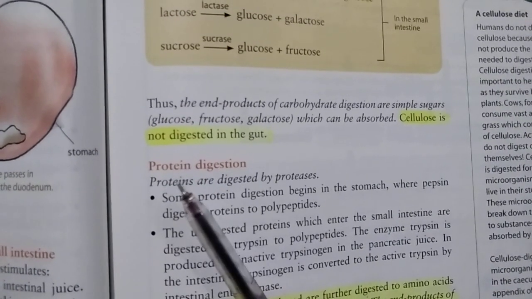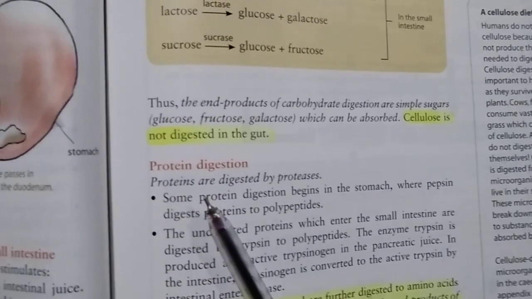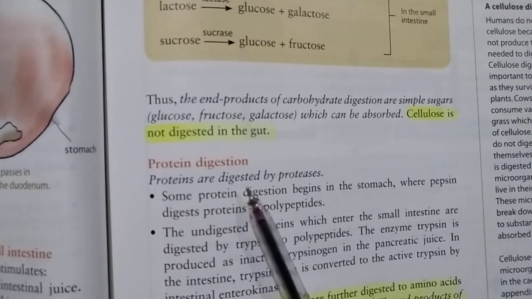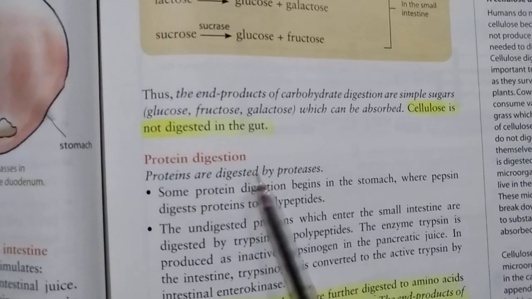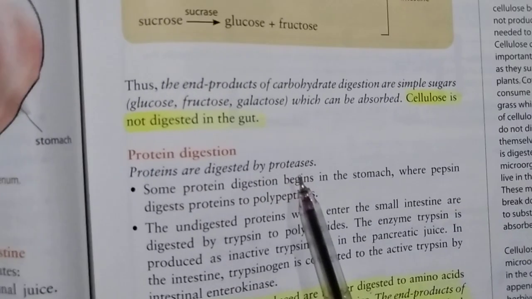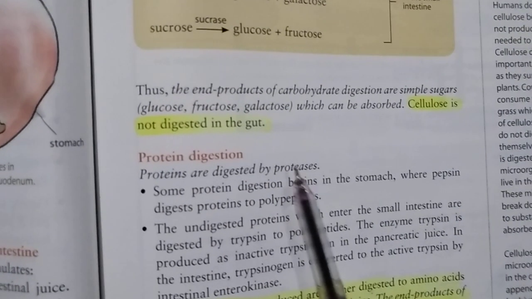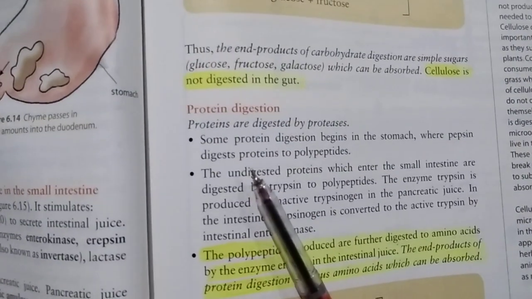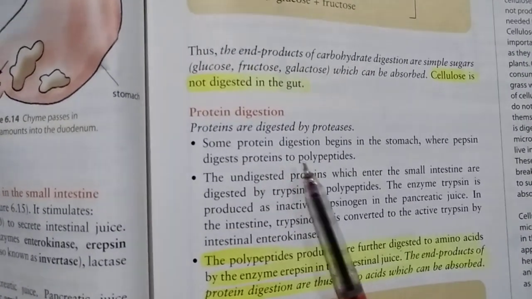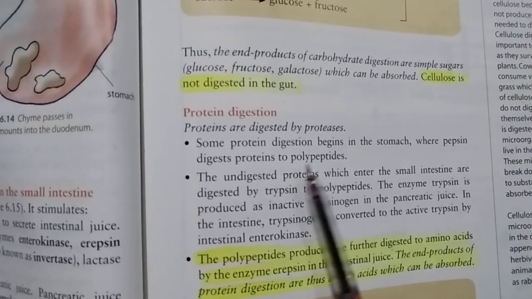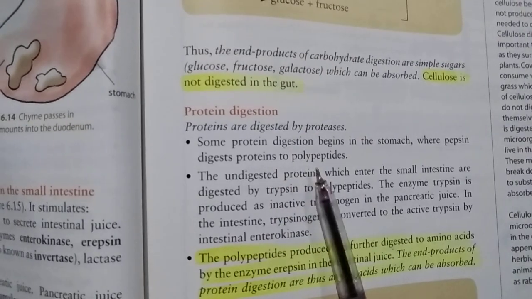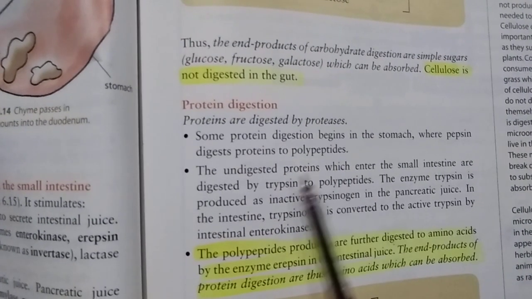Digestion of protein. Proteins are digested by protease. The protease enzyme is involved in the breakdown of protein. Some protein digestion begins in the stomach, where pepsin digests protein to polypeptides.